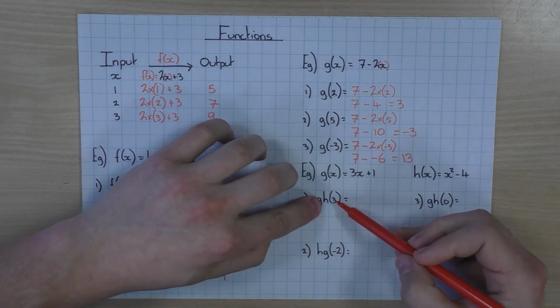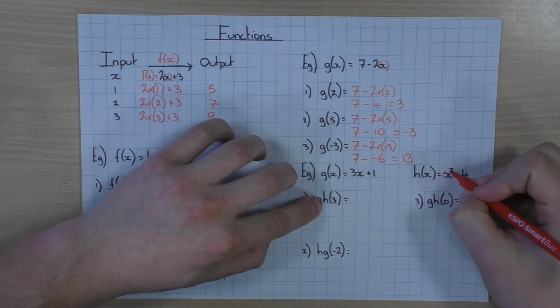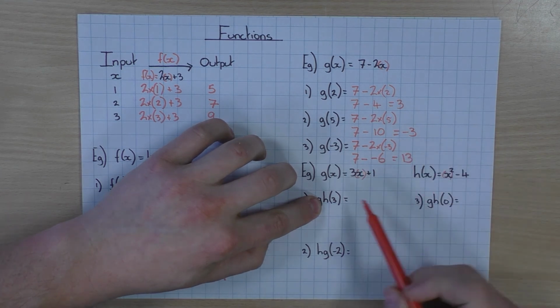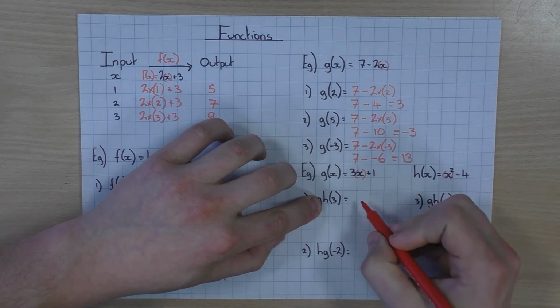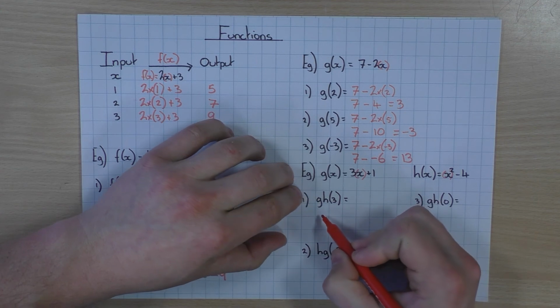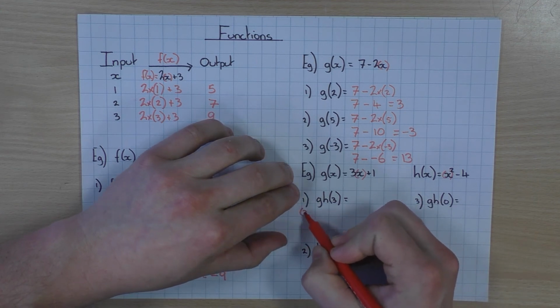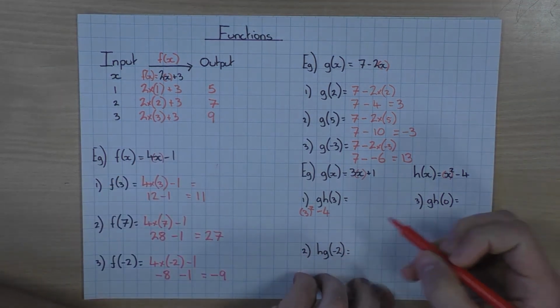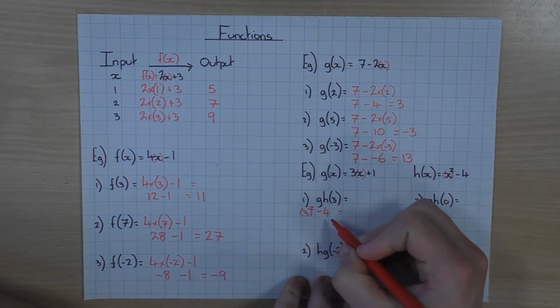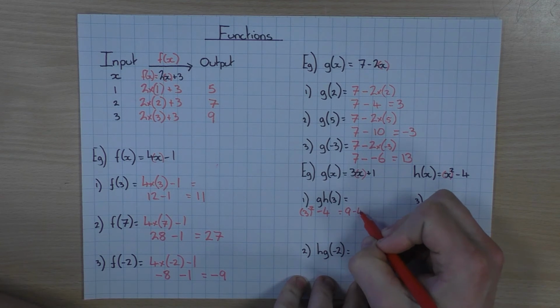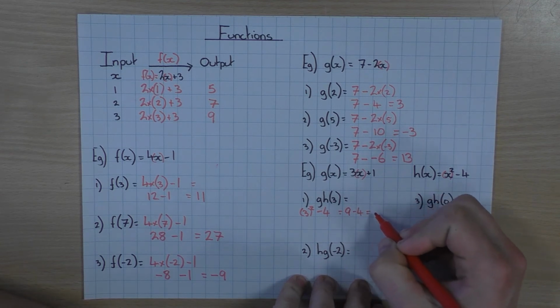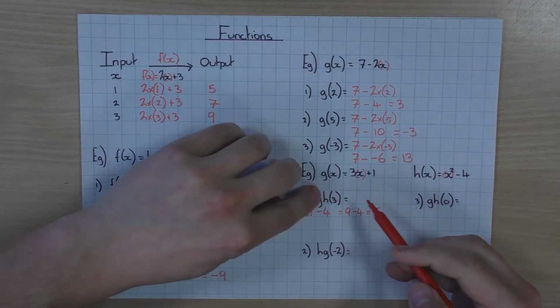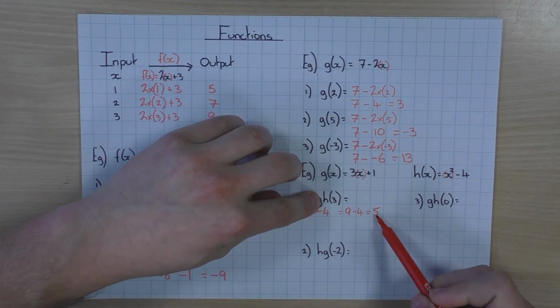Let's put 3 into h. I'm just going to put my brackets around each of these x's. So I'm going to put 3 into here. So I'm going to have, let's write it over here, 3 squared minus 4. So of course 3 squared is 9, and then obviously take away the 4, which will give me 5. So when I put 3 into h, I get the answer of 5.